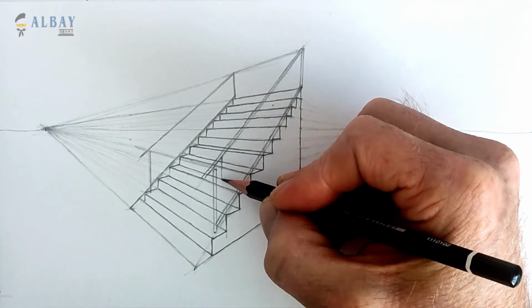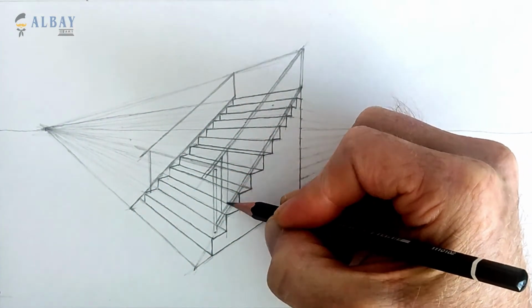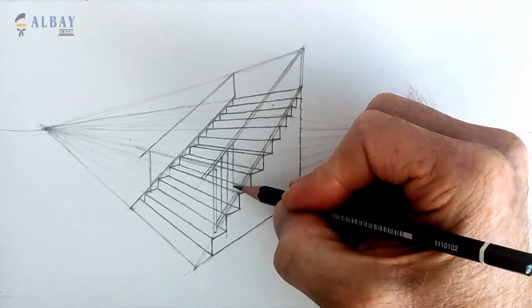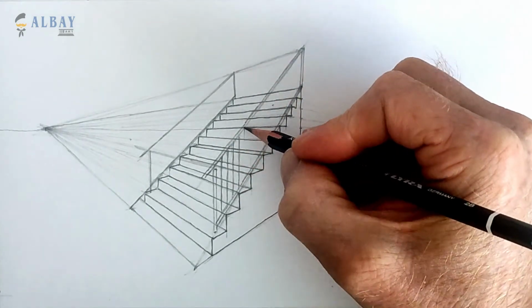Let's add balusters. If you notice, all the vertical lines I drew are parallel to the right and left edges of the paper.